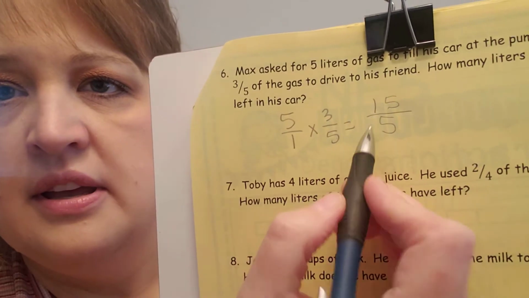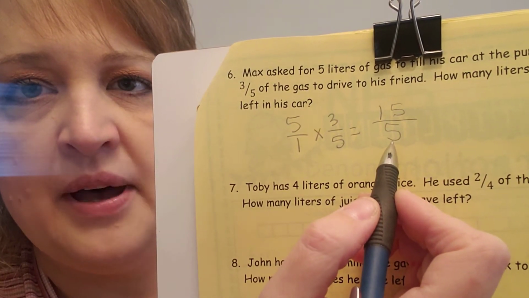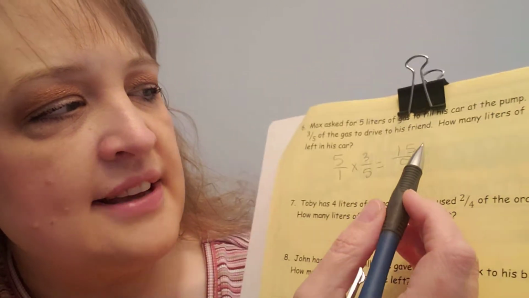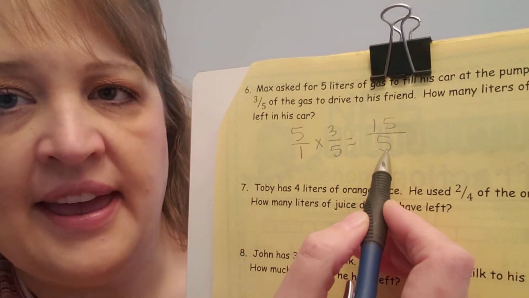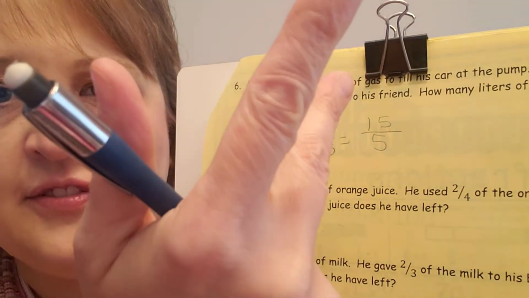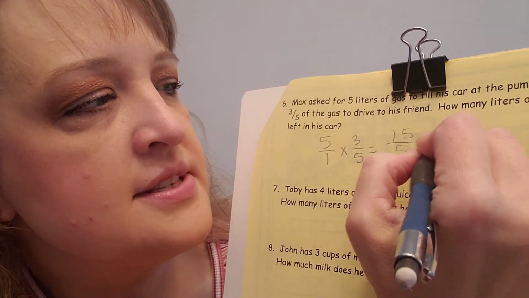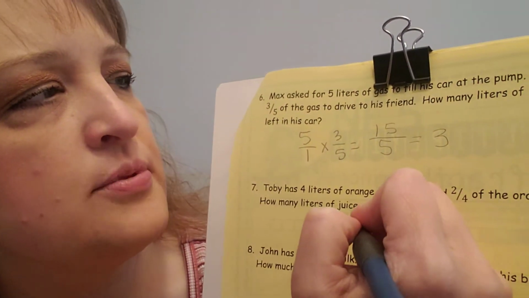All right, now, is this a proper fraction? Nope, proper fractions have big bottoms. So I'm going to ask myself the first question. If I count by 5s, will I land on 15? 5, 10, 15. How many times did I count? 3. So this equals 3.